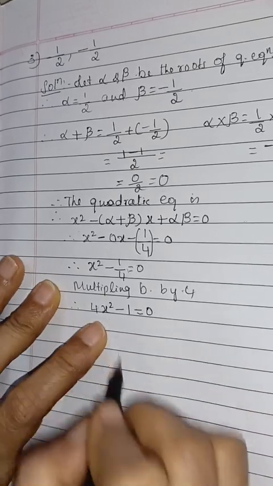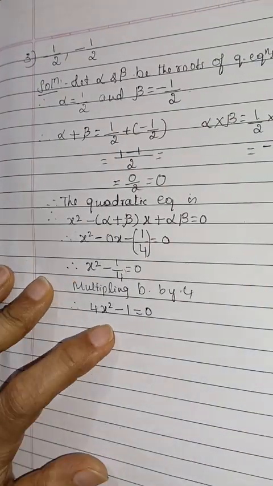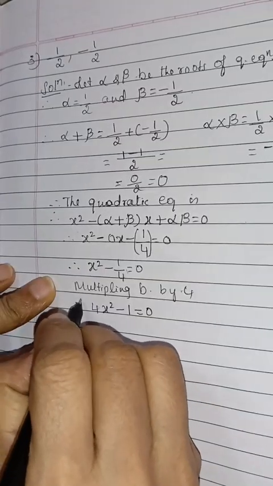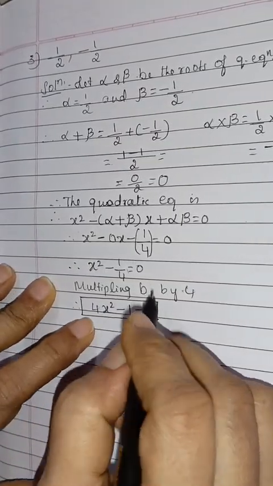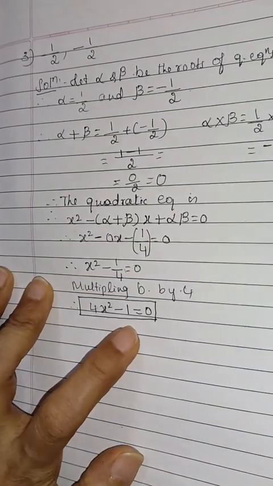This is the answer. 4x square minus 1 equal to 0. This is the required equation. Okay, 4x square minus 1 equal to 0.